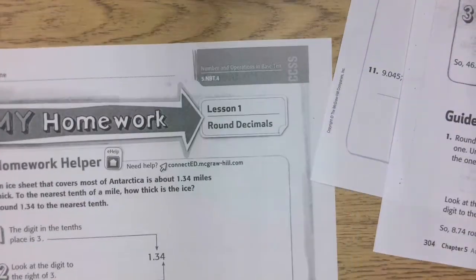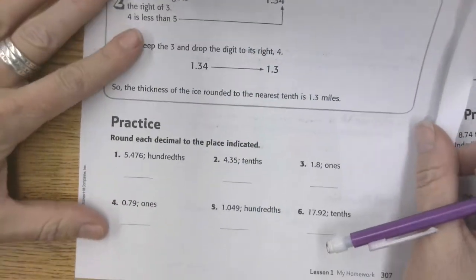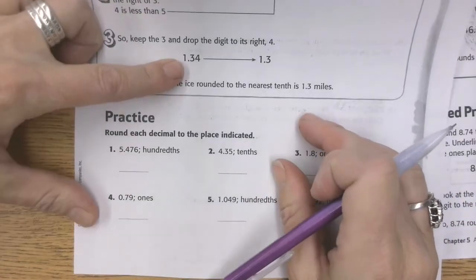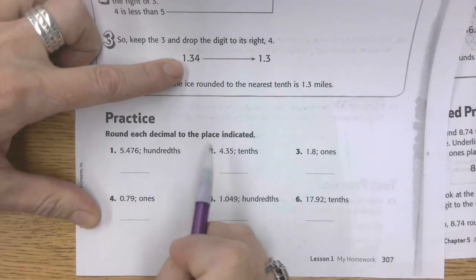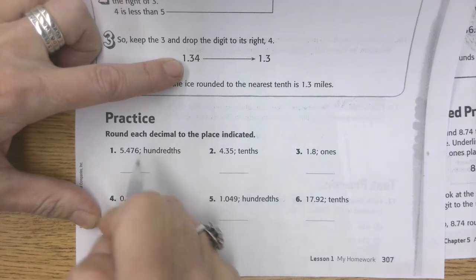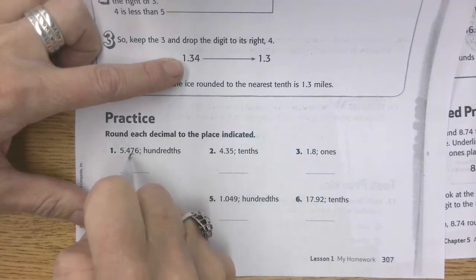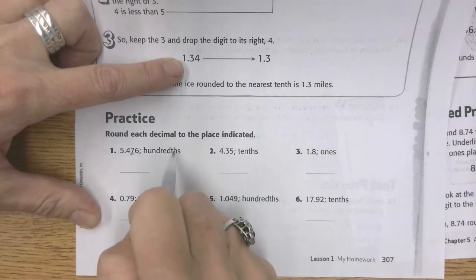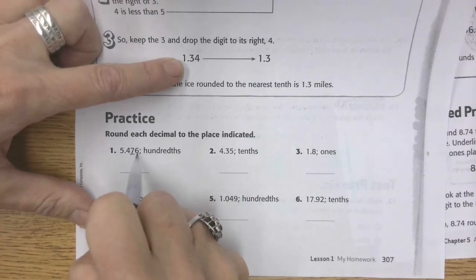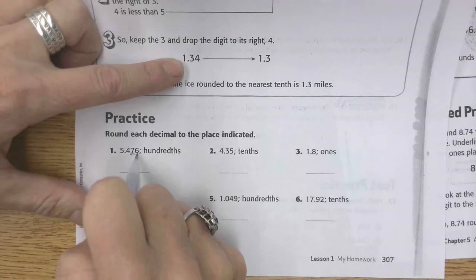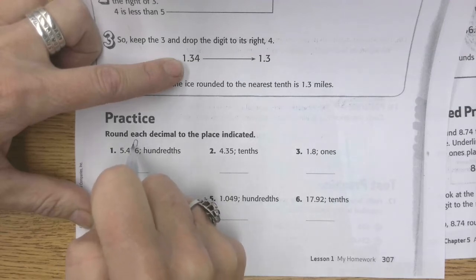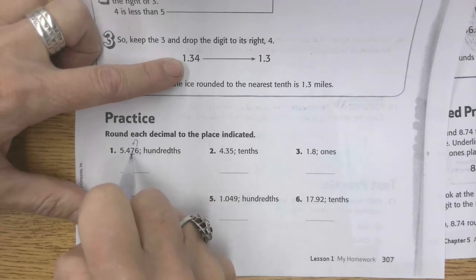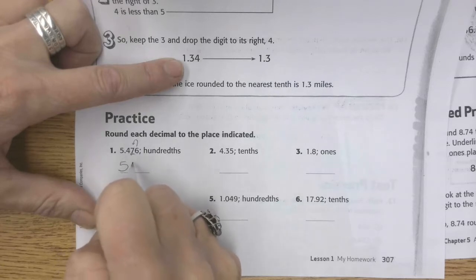All right, let's look at your homework page. This is page 307. On page 307, let's do these bottom ones together. Here we want to round each decimal to the place indicated. It says hundredths, and hundredths is this number. You always underline the one that it said to do. Then we look next door. Is this 5 or more? Yes, so it raises the score. It would be 5.48.